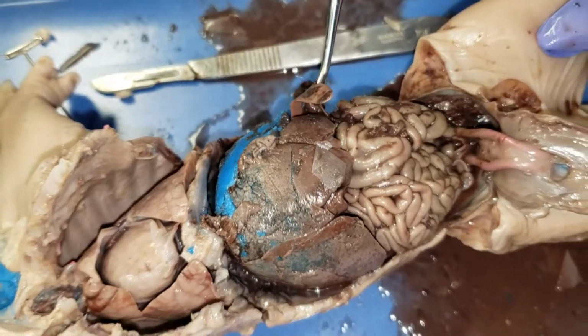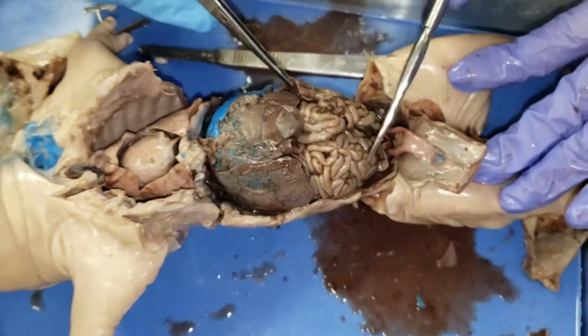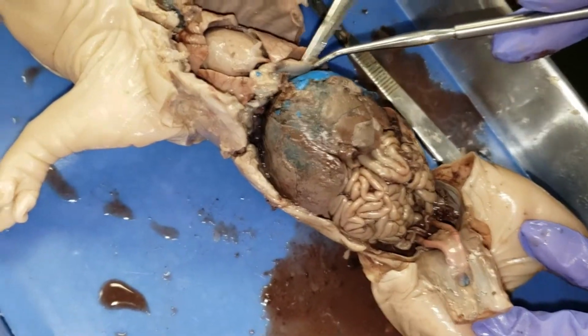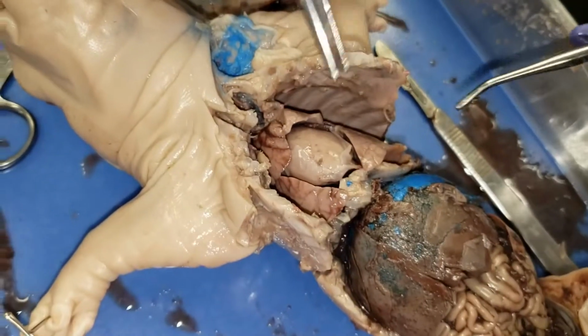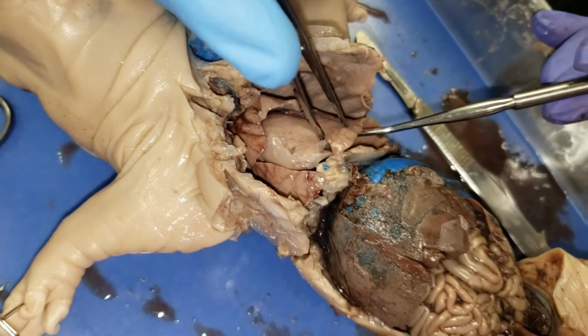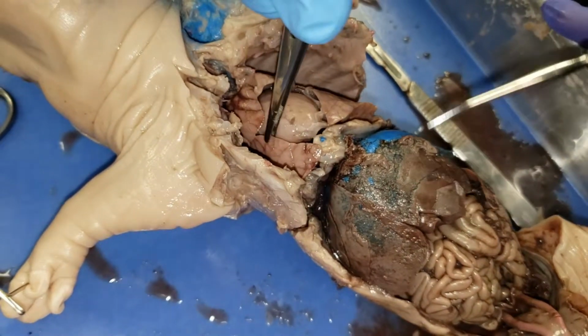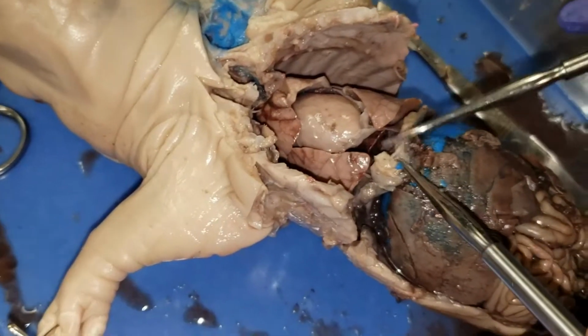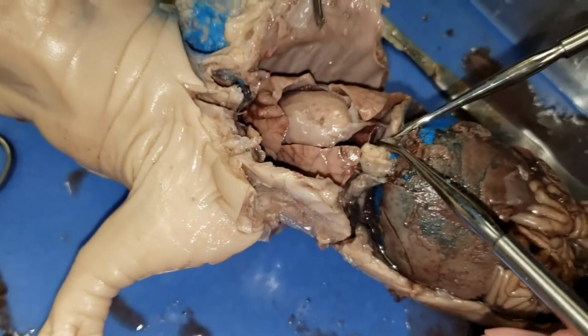Point to it again. Spleen, yes. The intestines. Yes. We have the diaphragm. Yes. We have lung. There you go. Left lung. Yes. 3 lobes. There are 3. And what we learned on the other one, on the other side, is that the mediastinal lobe is the 4th one on the right.